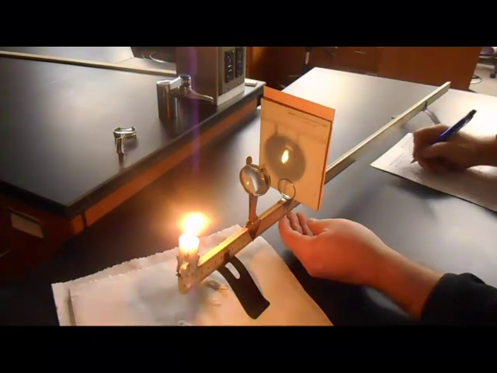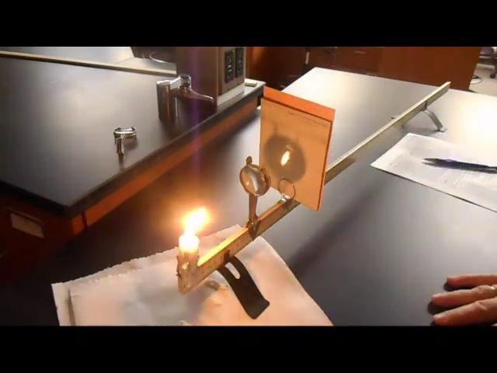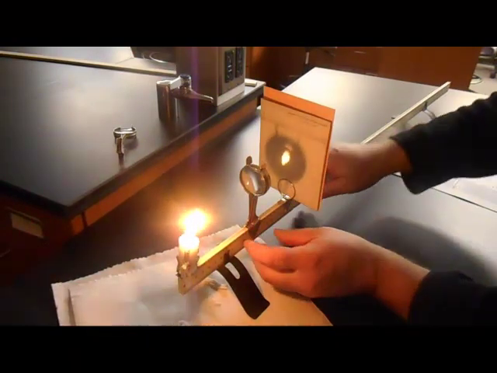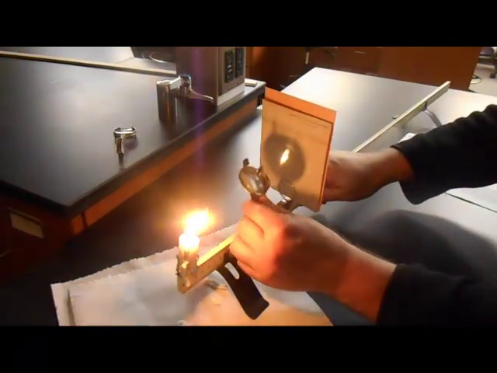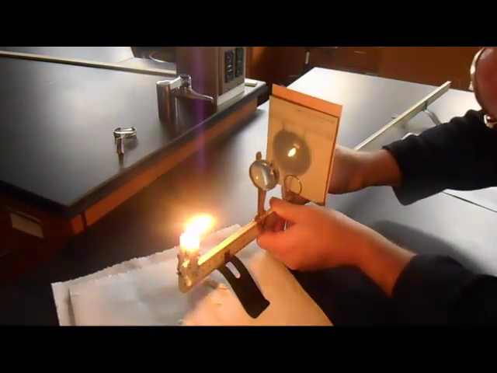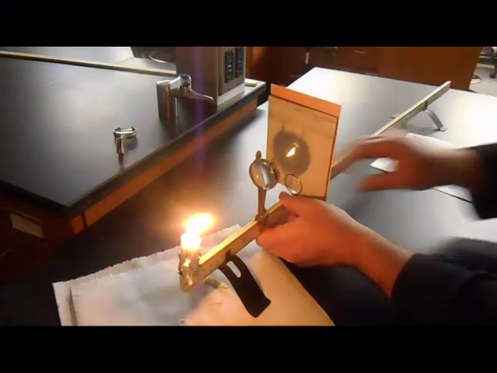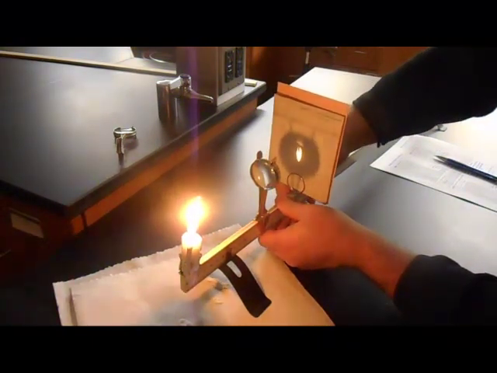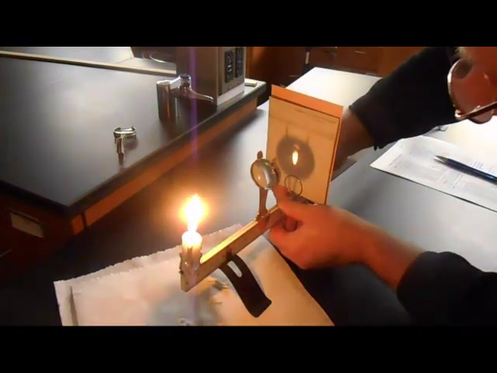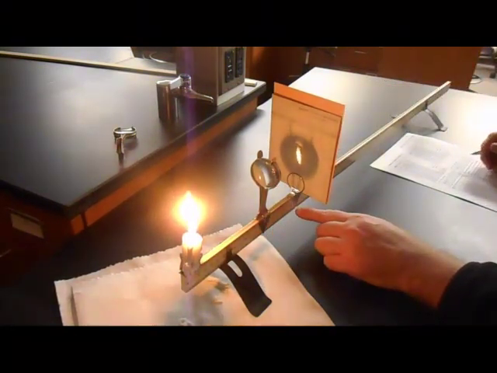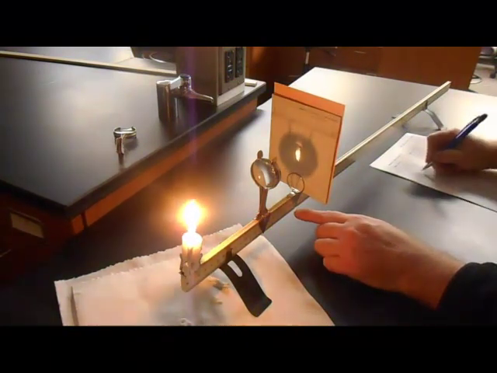Let's see, I actually have to write these down. I have to check if I'm actually still recording. So then I'm going to go to 13 centimeters. And let's see where we get that. Yeah, about here, 8 point, how much is that? 8.5 centimeters.